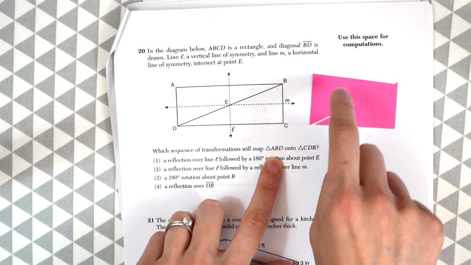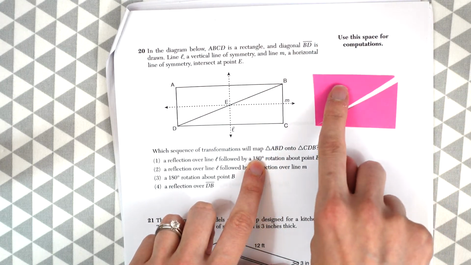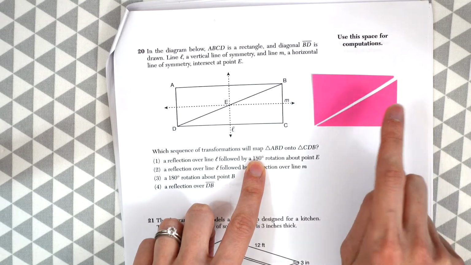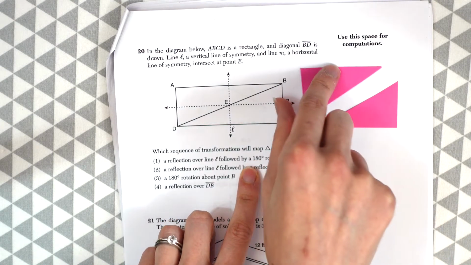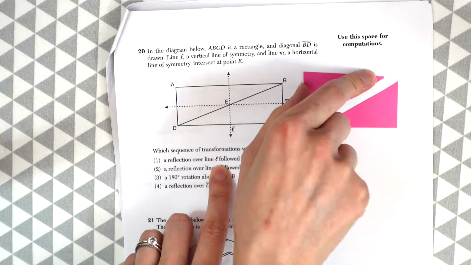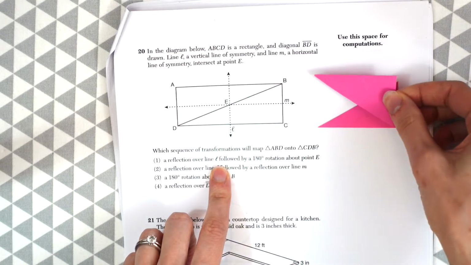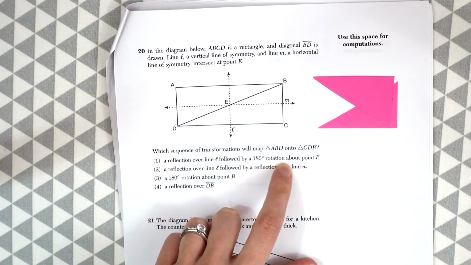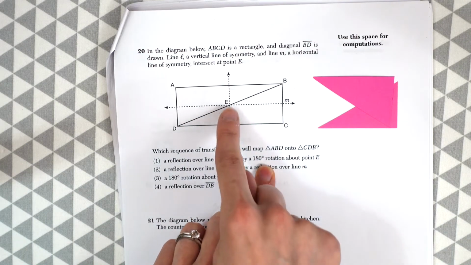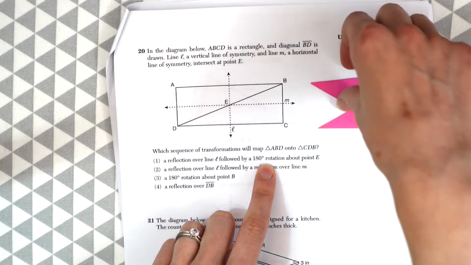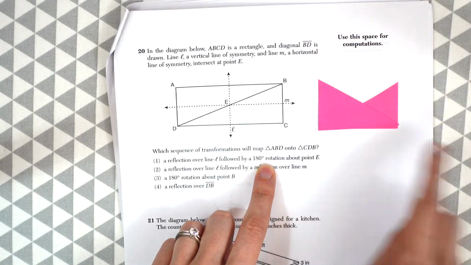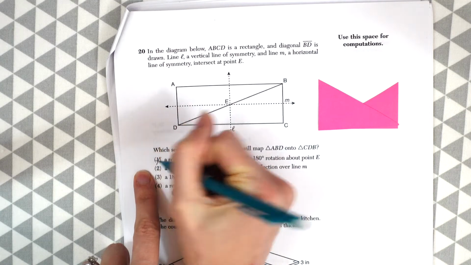That's this triangle right here. So we're going to be only moving this one and searching to map it right onto this one. This one stays stationary. So a reflection over line L would make this triangle ABD go this way, followed by a 180 degree rotation about point E. So point E is in the middle, and then if we did 180 degrees, we're just going to be turning it all the way around, and we can see that this doesn't map onto the other triangle.